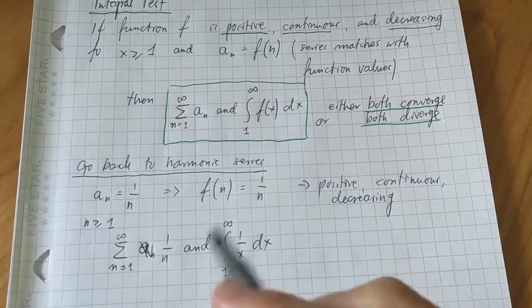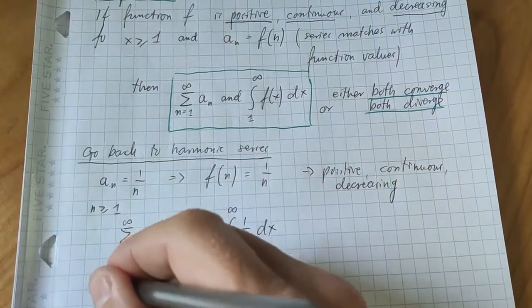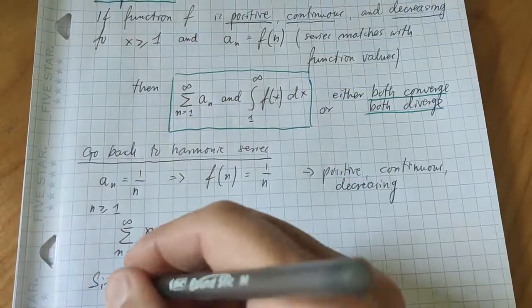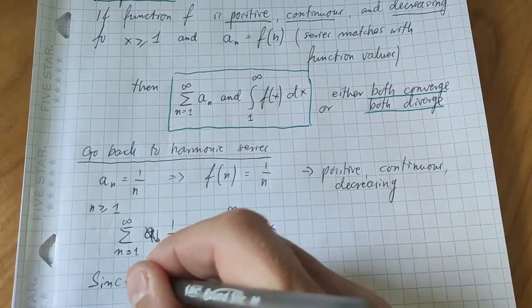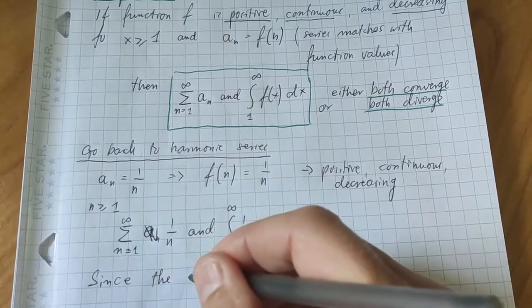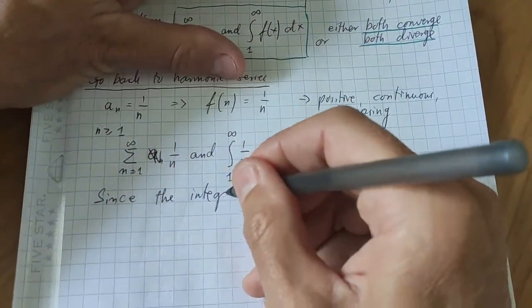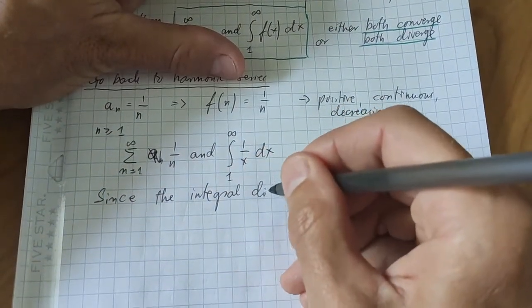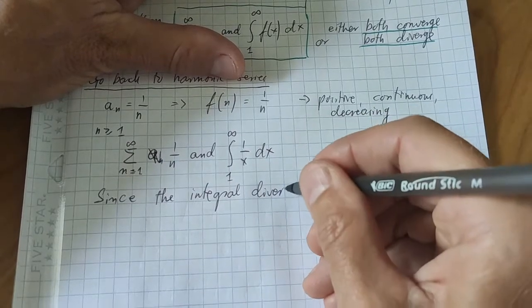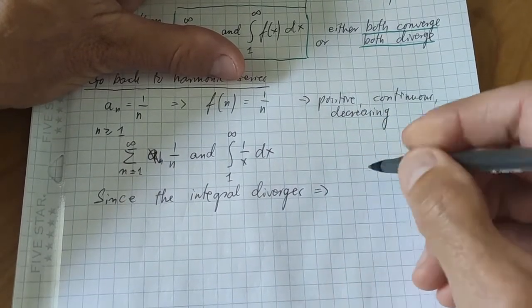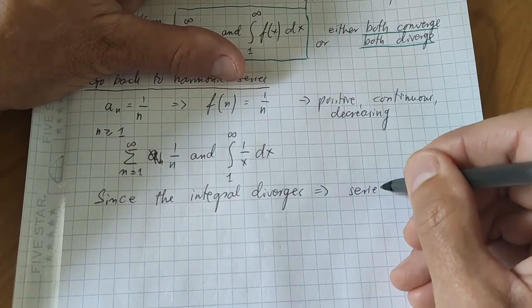So using this theorem, since the integral diverges, we conclude that the series diverges too.